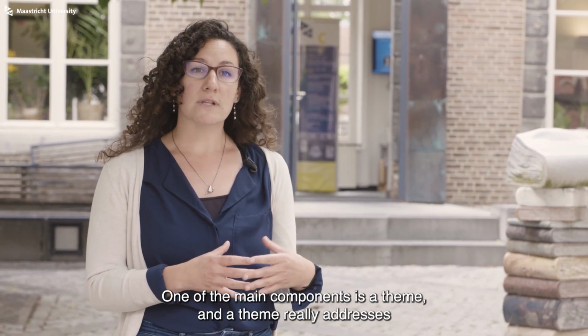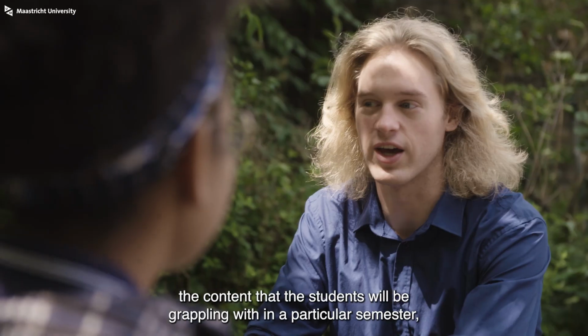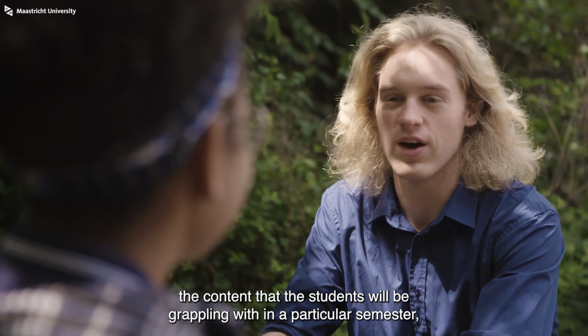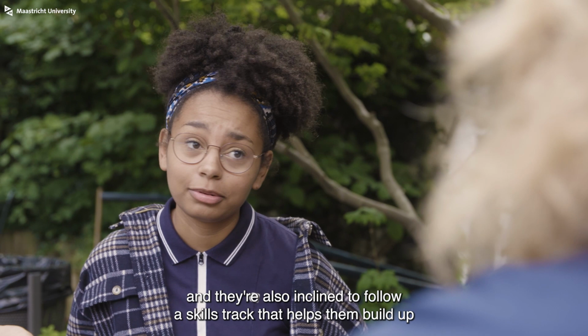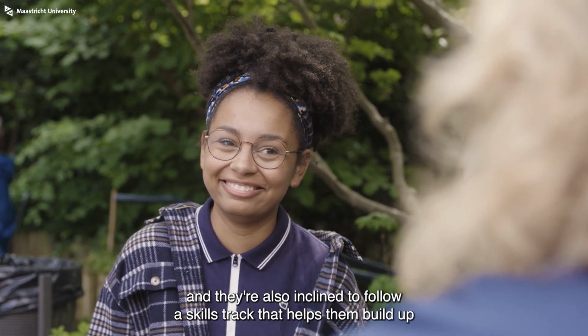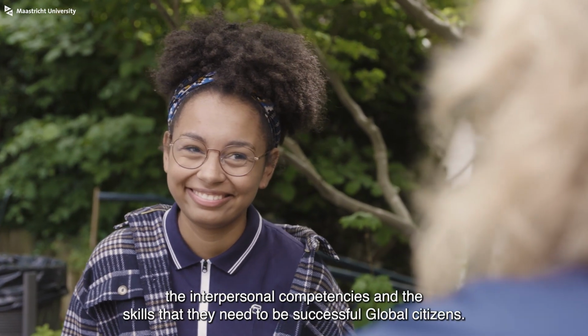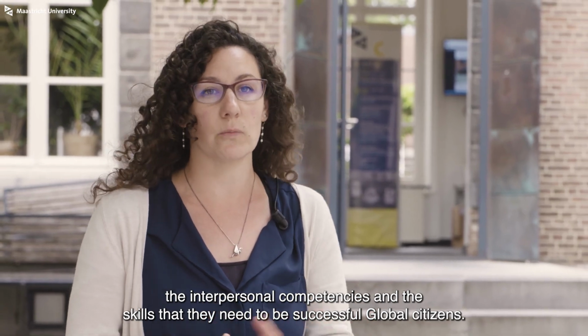One of the main components is a theme, and a theme really addresses the content that the students will be grappling with in a particular semester. And they're also inclined to follow a skills track that helps them build up the interpersonal competencies and the skills that they need to be successful global citizens.